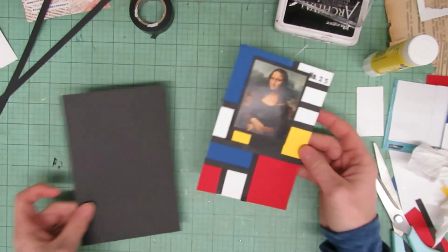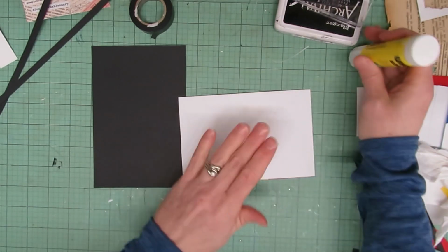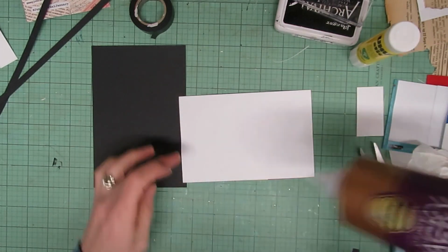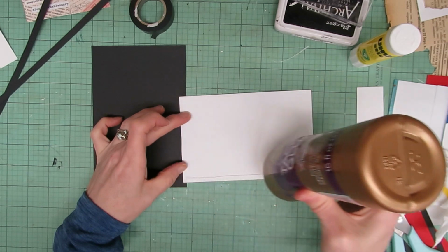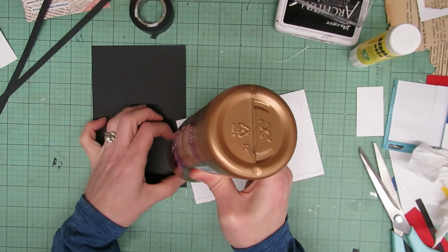And the last step is to just mount it on this other cardstock, and then to put it into my journal.